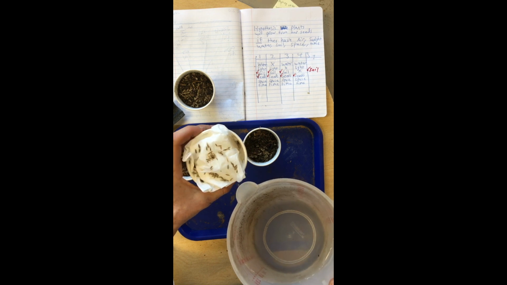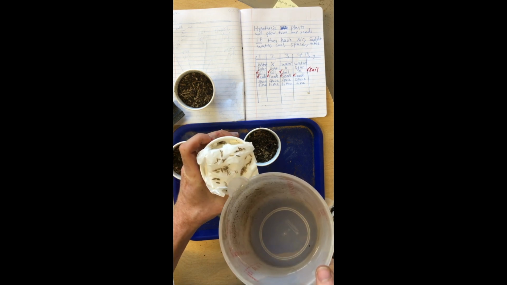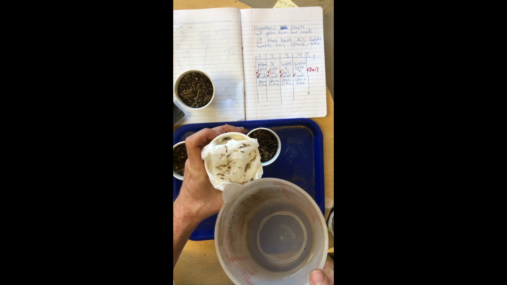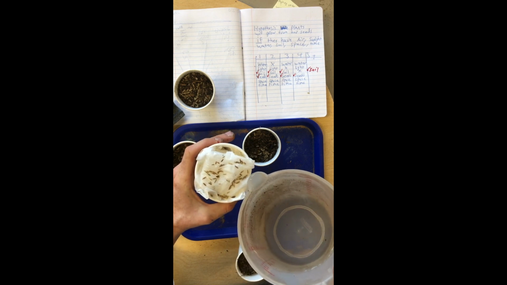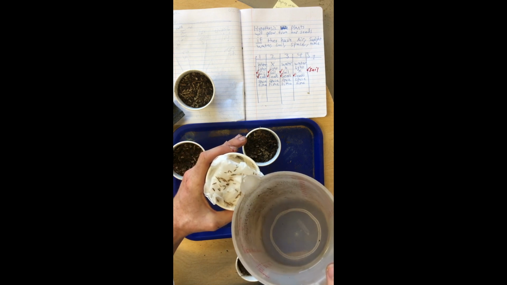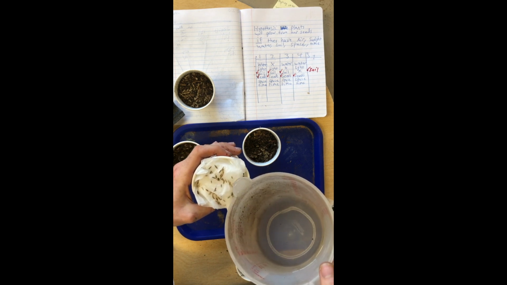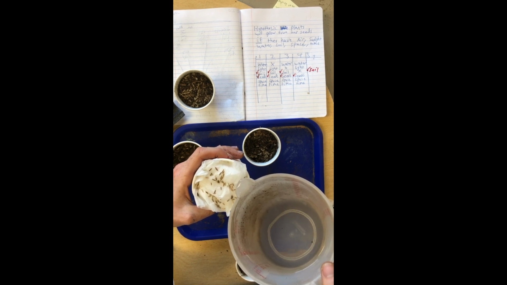We barely need any water at all to start with. Then you can add more. But we just want the paper towel to get wet, to get moist. Okay, do you see what I'm doing? I'm going really, super slowly. If you pour too fast, all of the seeds are going to be knocked off of the paper towel.